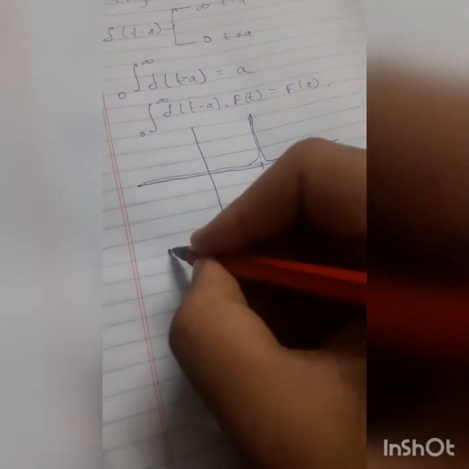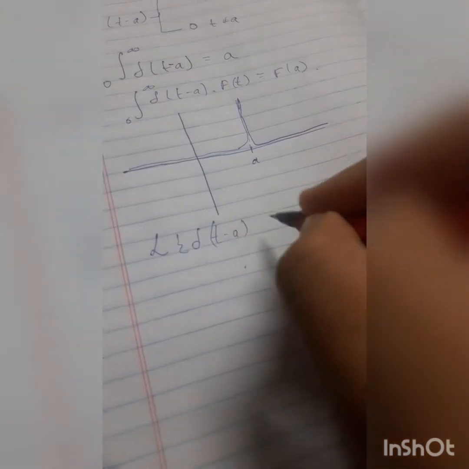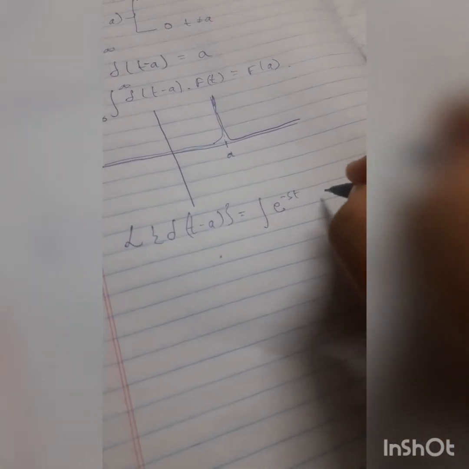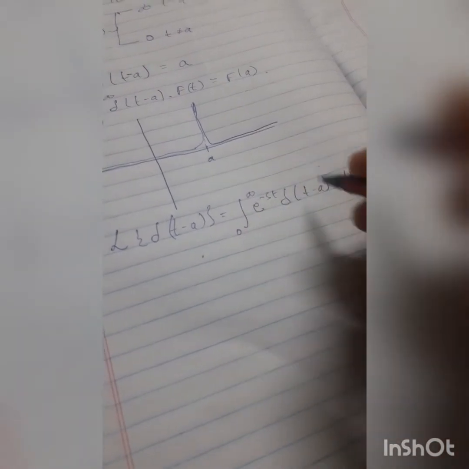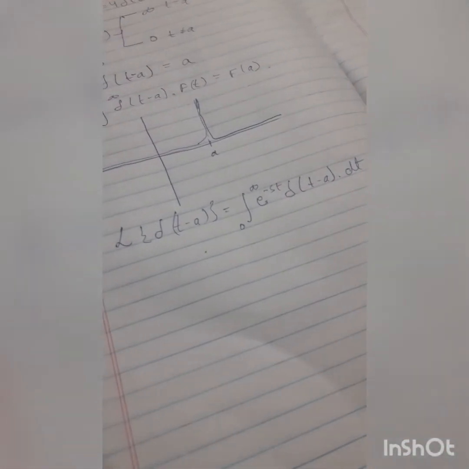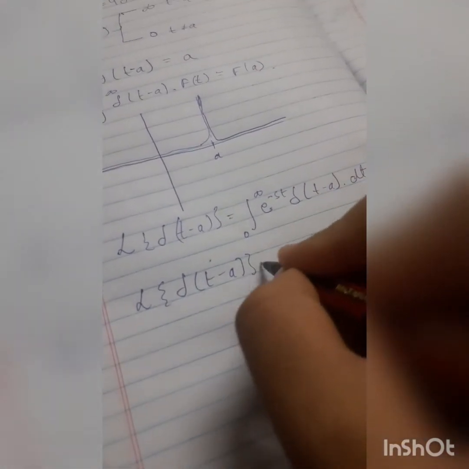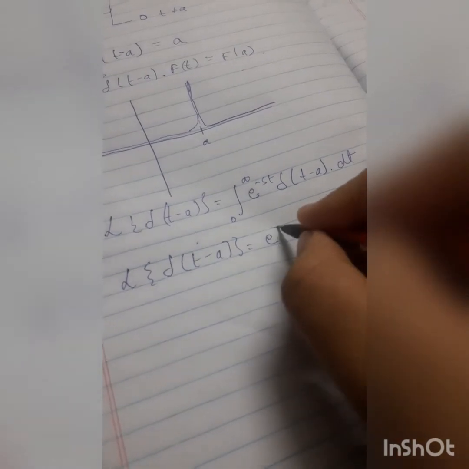Now I'll take the Laplace transform of the Dirac delta function, which is equal to the integration of e to the power minus st into Dirac delta function of t minus a dt from 0 to infinity. Now comparing this and this equation, we conclude that e to the power minus st will be equal to f of t. So therefore, the Laplace transform of Dirac delta of t minus a can be written as f of a, that is e to the power minus sa.